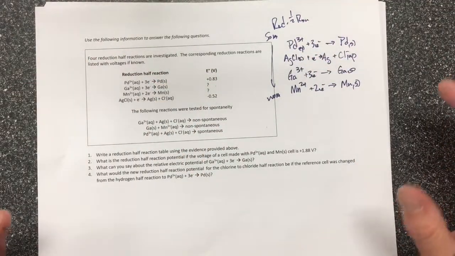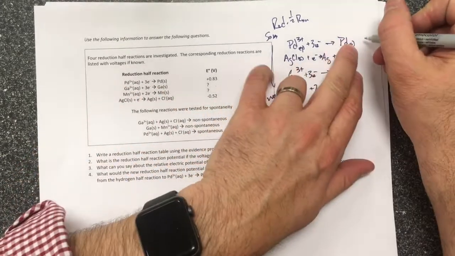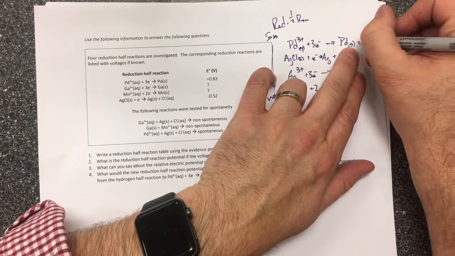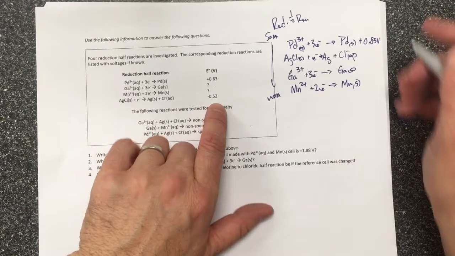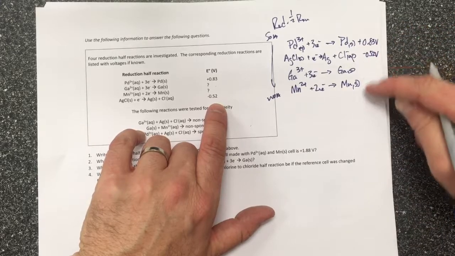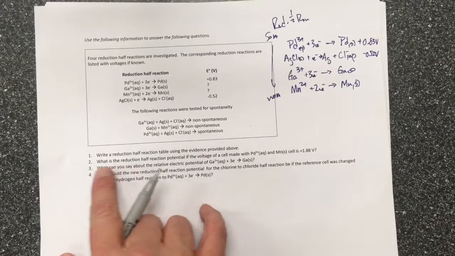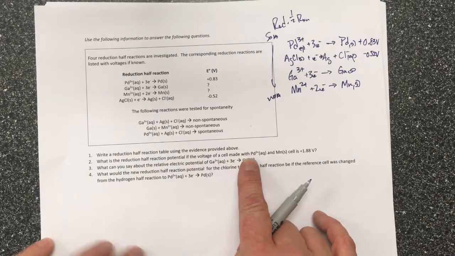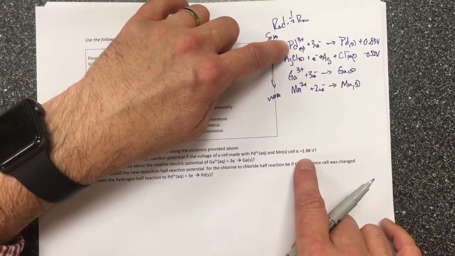Now, I also have some other information here. Palladium has a reduction potential of 0.83 volts, and that's a positive value. And my silver chloride is negative 0.52 volts. So the other two values must be lower than that because these are now in the correct order. So it says, what is the reduction half reaction potential if the voltage of a cell made with palladium 3+ and manganese is positive 1.88 volts.